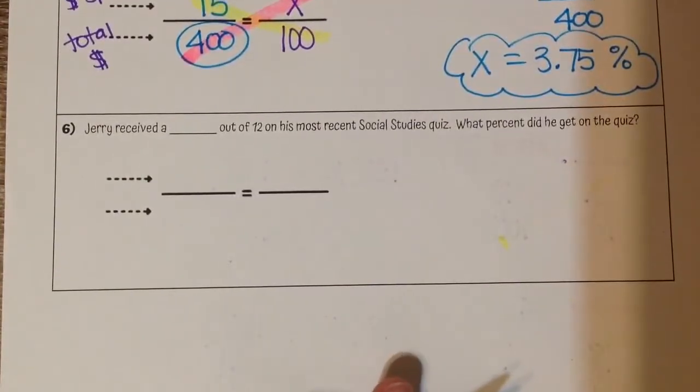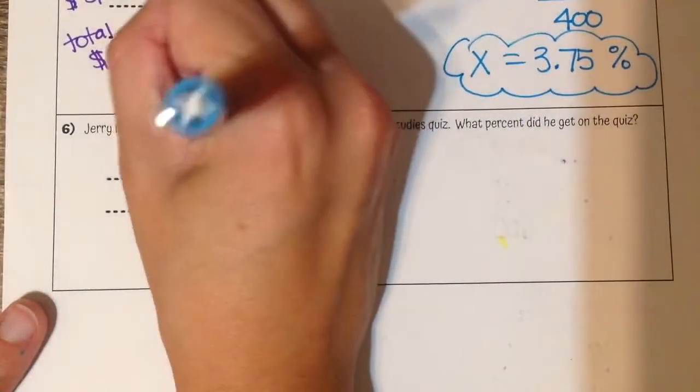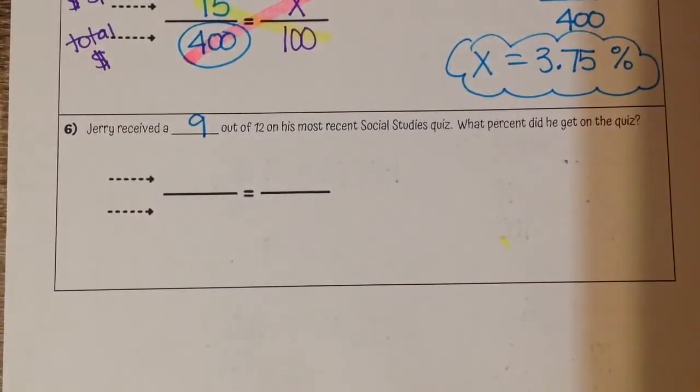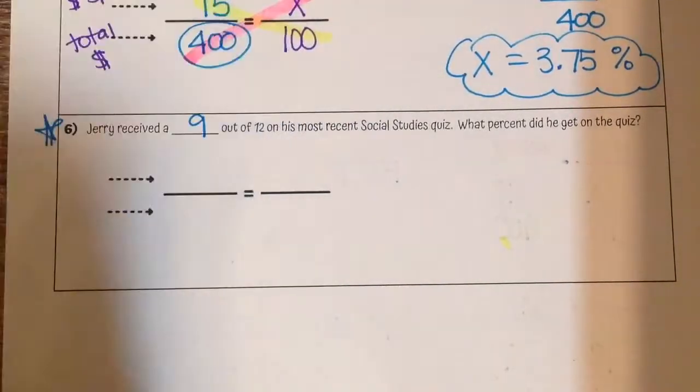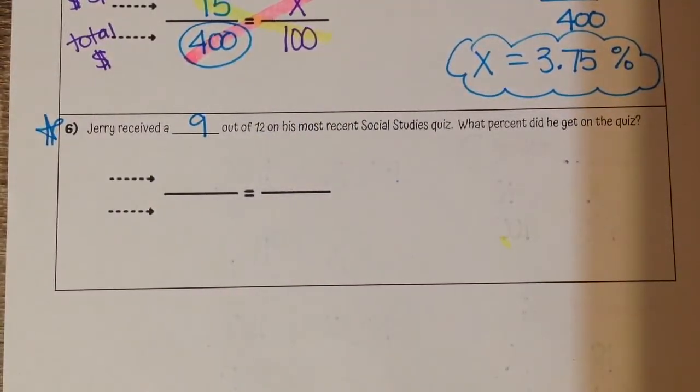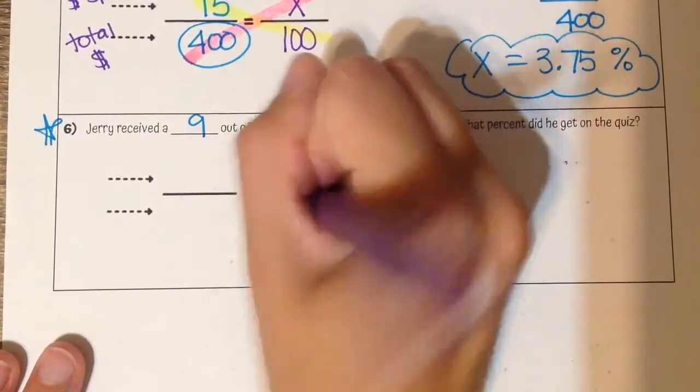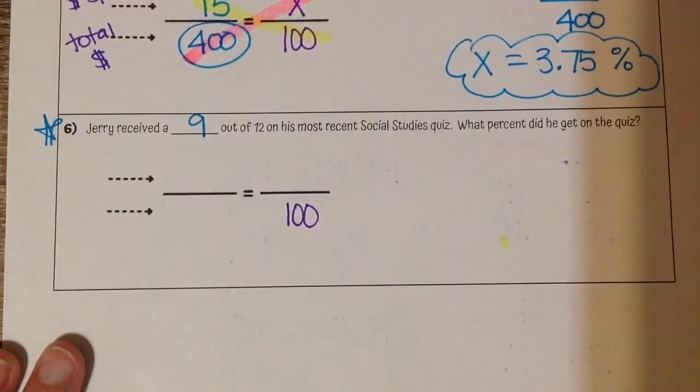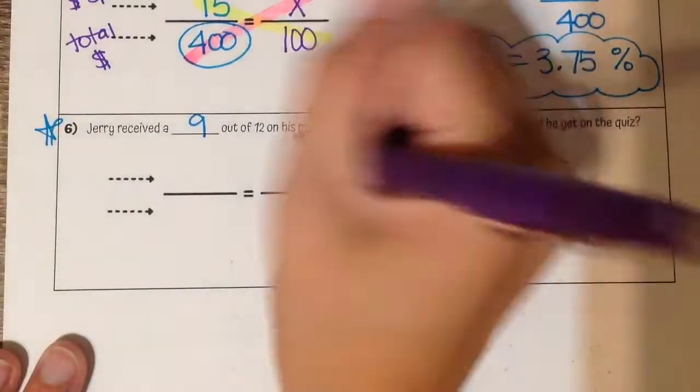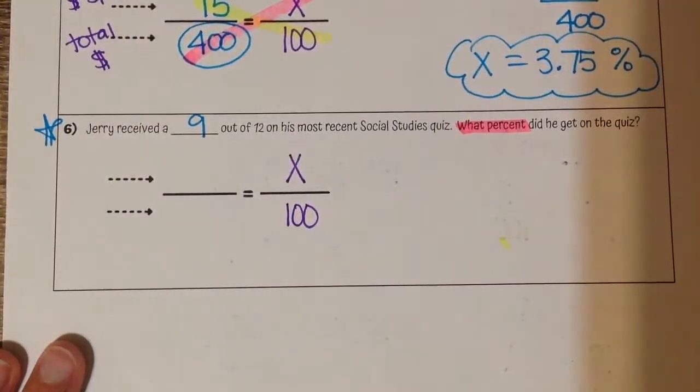All right, last one. Jerry received a 9 out of 12 on his most recent social studies quiz. What percent did he get on the quiz? So I'm going to put a star next to this one because you guys get this a lot and you're trying to figure out your grades. This is exactly how you can do it on your own. So first thing we're doing, we are filling out the 100 on the bottom, looking for the percent word or sign. I don't see the percent sign. I do see the word percent. It says what percent. That is telling me I am solving for the percent.